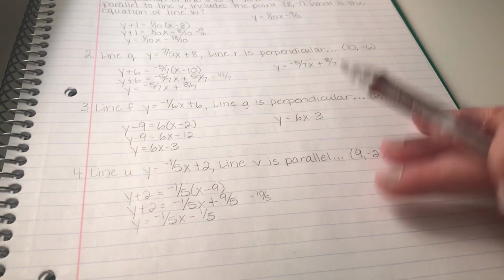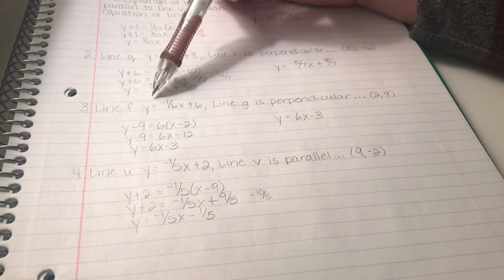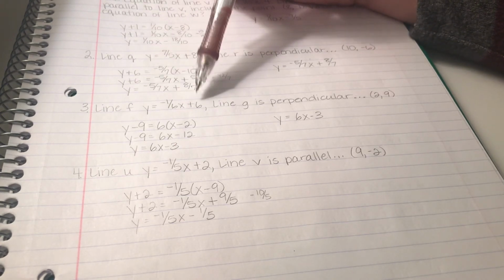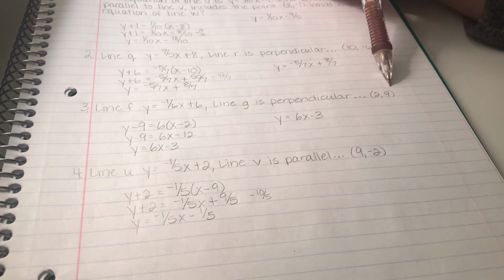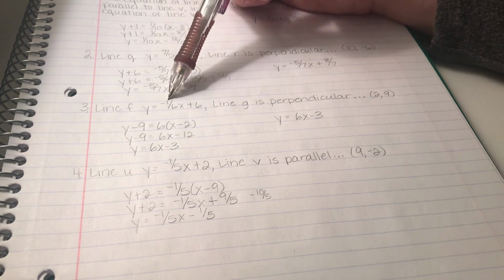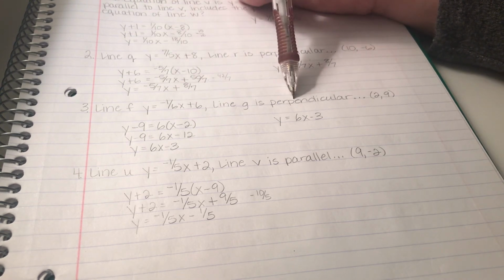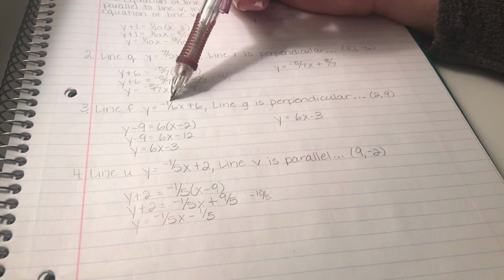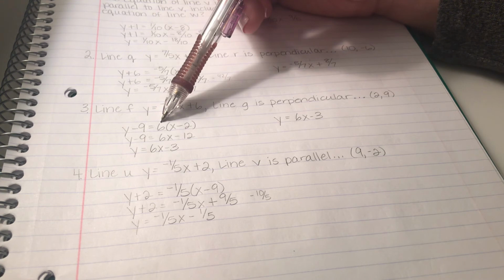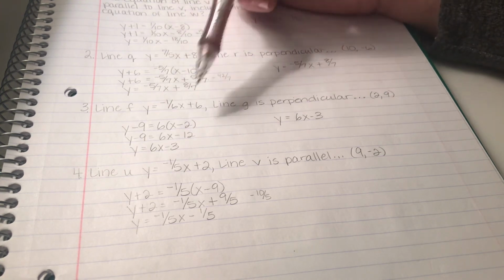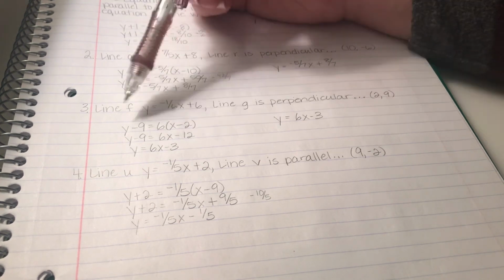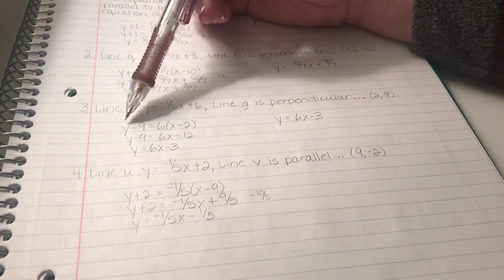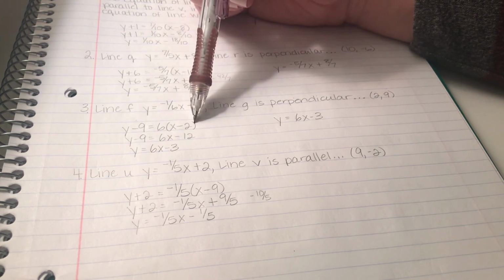Number 3. Line F is y equals negative 1/6 x plus 6. Line G is perpendicular, passes through the point (2, 9). So first we'll adjust our slope to reflect that this line is perpendicular. The opposite of negative 1 over 6 is positive 6 over 1, or we could just write that as 6, right? We'll use our x value and subtract it from x, our y value and subtract it from y.